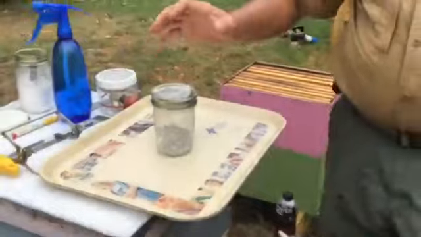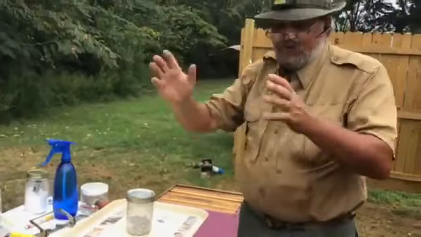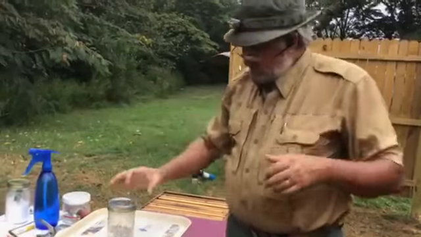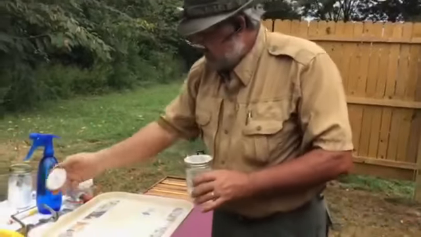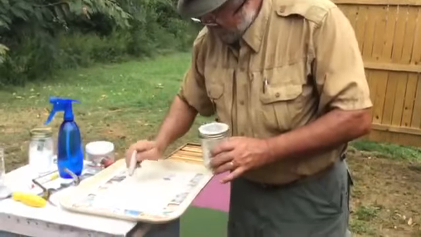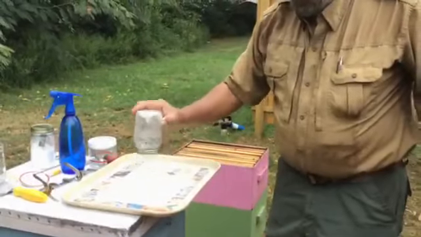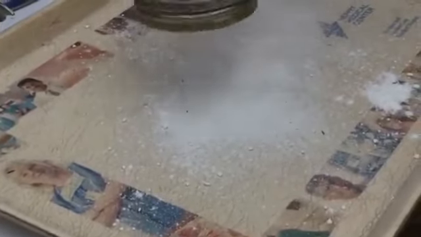Develop a kind of a routine. If you've got multiple hives and you run down a row of hives, you want it repeatable from hive to hive to hive. So I count to about 30 when I shake it, and then let them sit a moment. And then shake the powdered sugar out. And that's not doing any great harm to the bees.